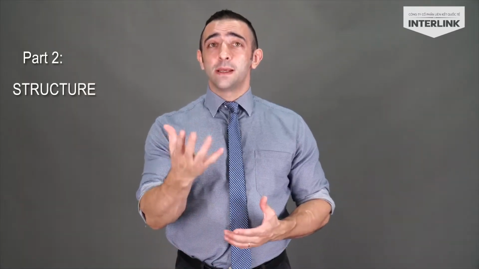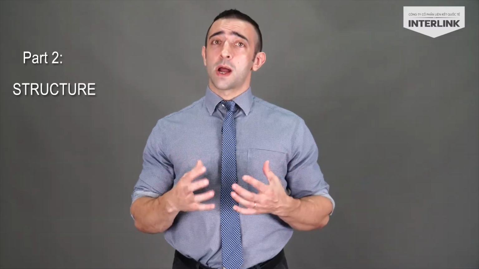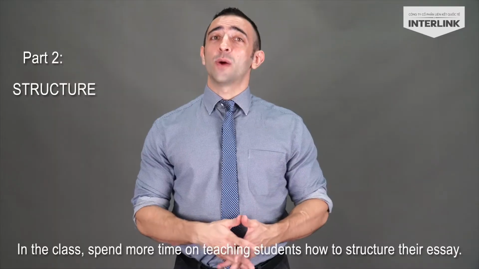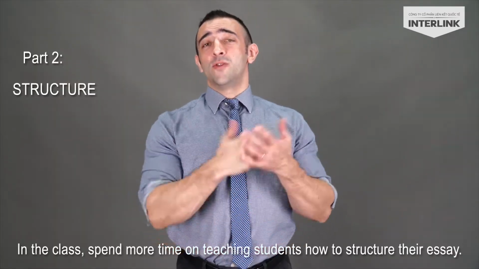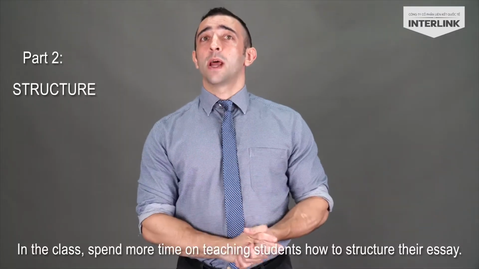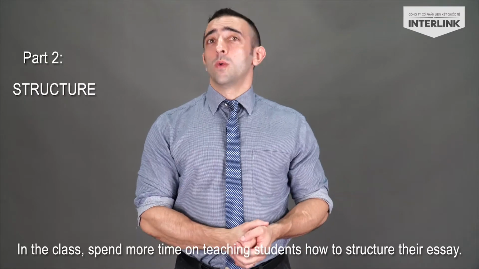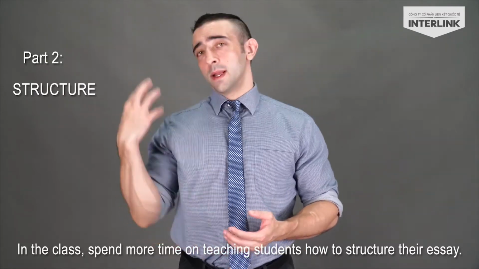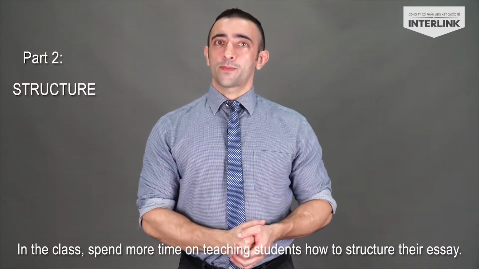Next, structure. I really suggest that when we're teaching writing part 2, we spend a lot of time in class on structure and teaching students how to structure their essays. For example, in the introduction, we can introduce our argument and briefly introduce both sides. Next paragraph can write about the for idea, next paragraph about the against idea, and the final paragraph we can weigh it up and give our own opinion.